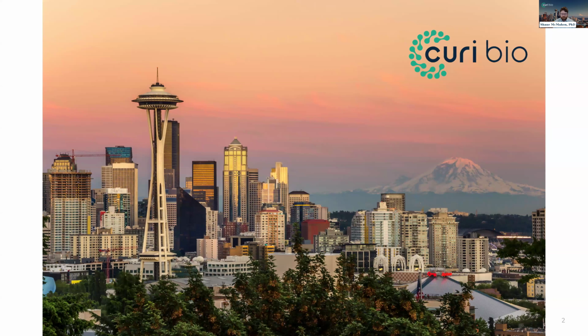Curi Bio was founded in 2015 as a spin-out from the University of Wisconsin, University of Washington in Seattle. Our mission is to bring the power of bioengineered cell models to people developing therapies for the world's most devastating diseases. We knew this would be a challenge, since historically these approaches have involved very complex techniques that require a ton of expertise.